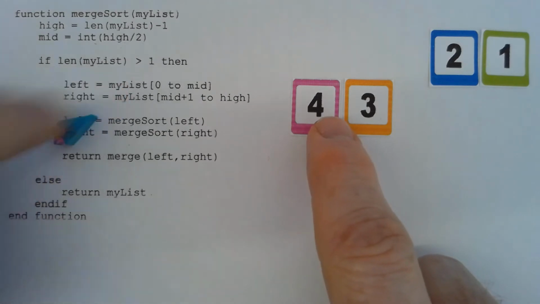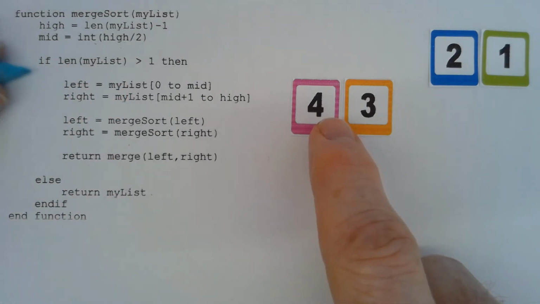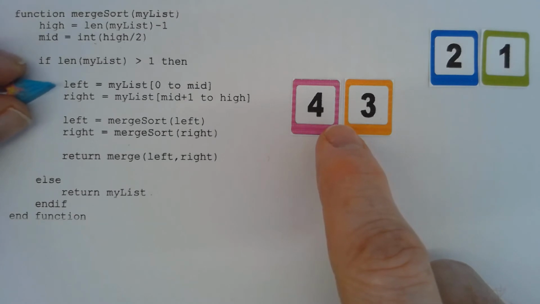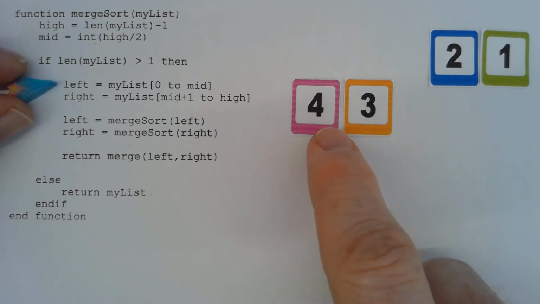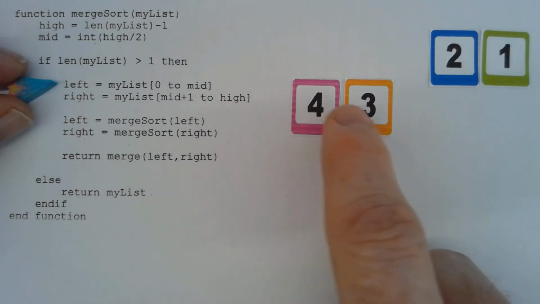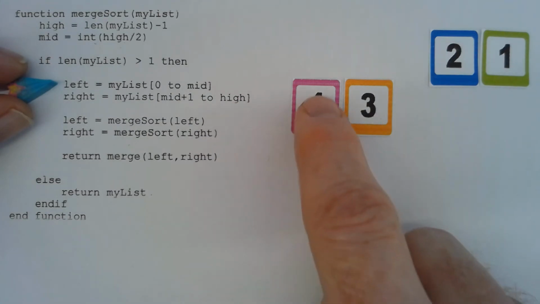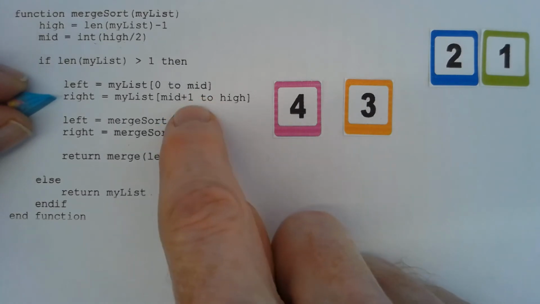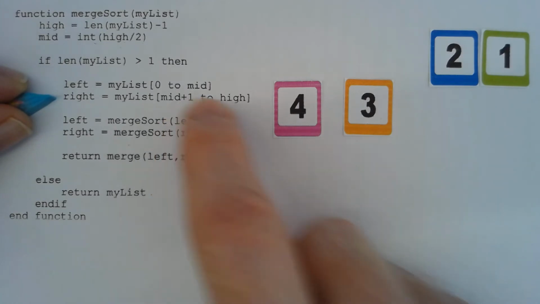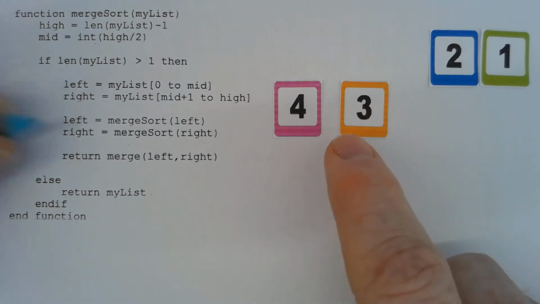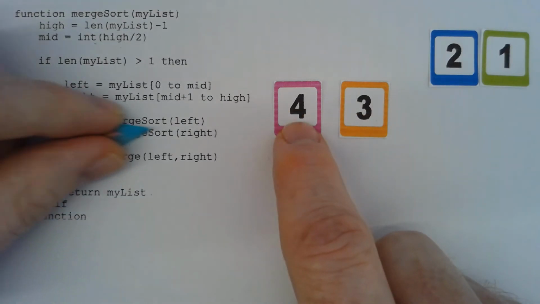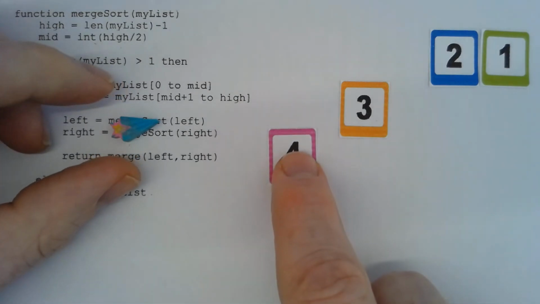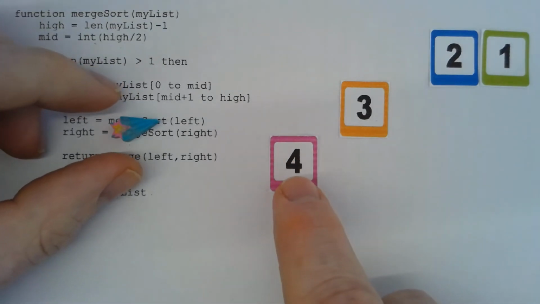Is the length of the list greater than 1? Yes, it is. So it still needs sorting. So the left hand list will be my list 0 to 0, which is this one. So that's the left hand list, and the right hand list will be 1 to 1, which is that. The left hand list is then sent off for sorting. So I'm going to move that down to show that it's been sent off for sorting.